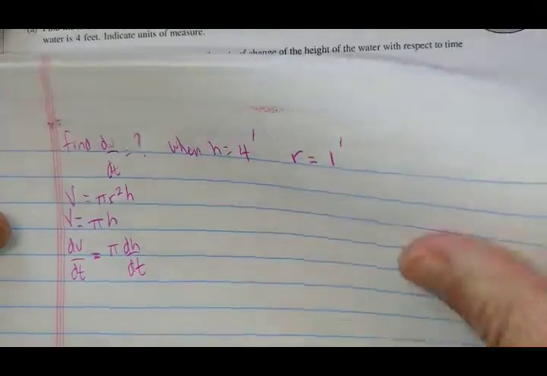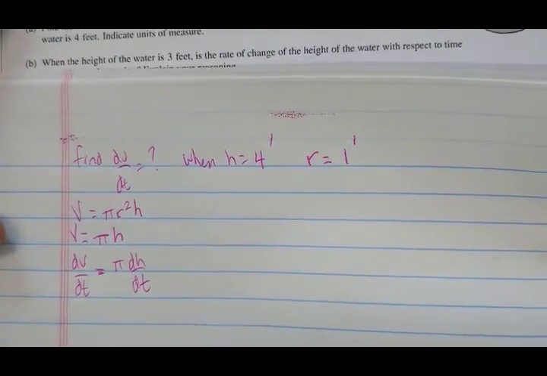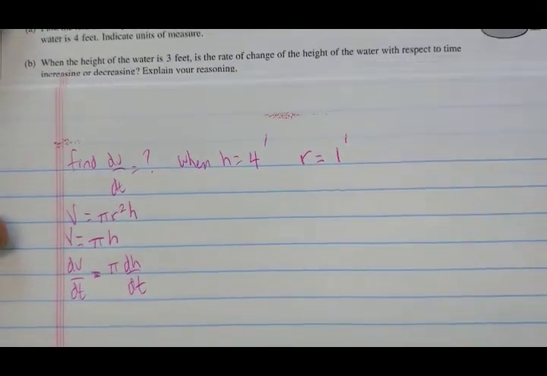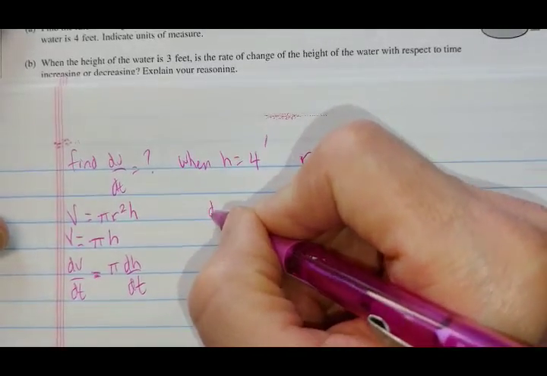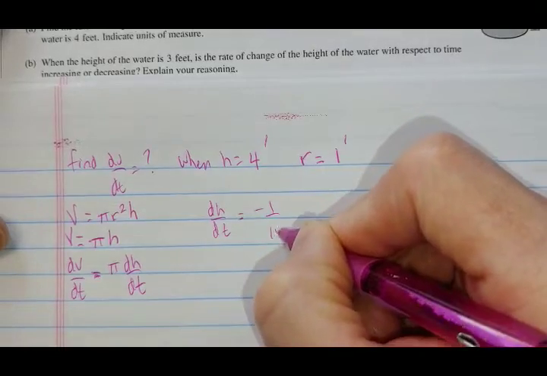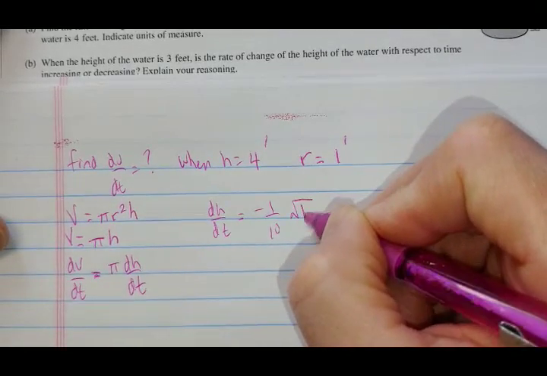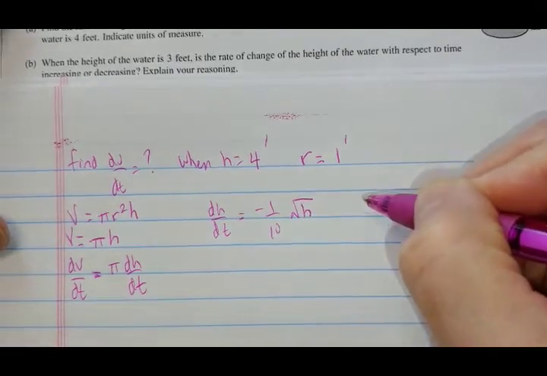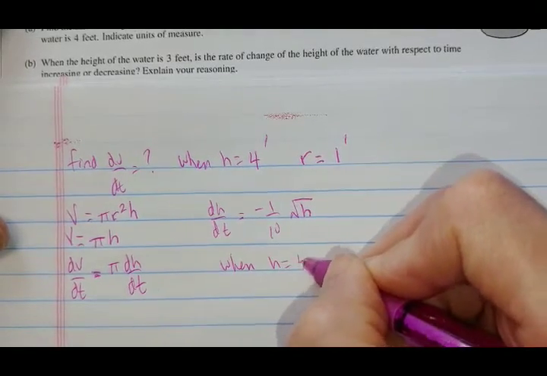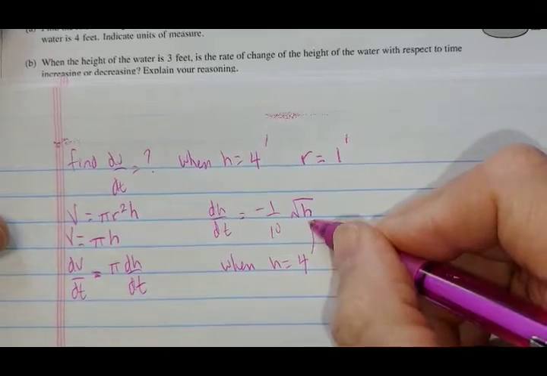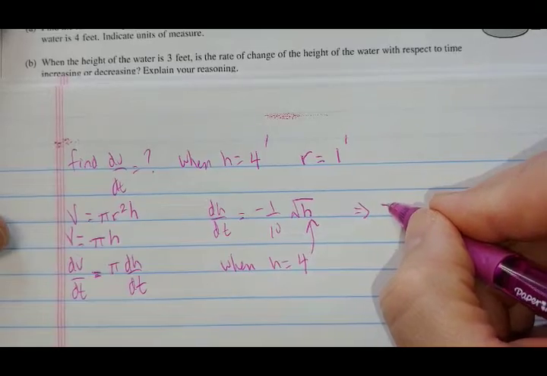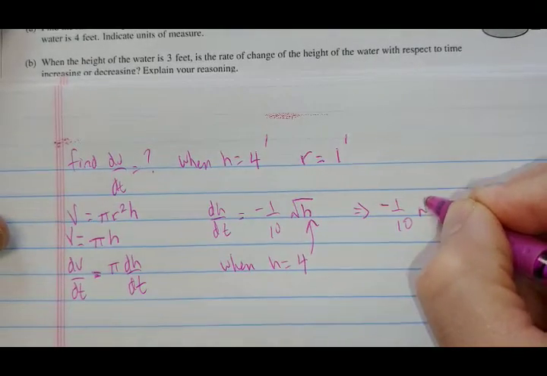So when we substitute, we know that dh/dt is equal to negative 1/10 times the square root of h. We can find that when h is equal to 4. So if I substitute 4 in here, that gives me negative 1/10 square root of 4.